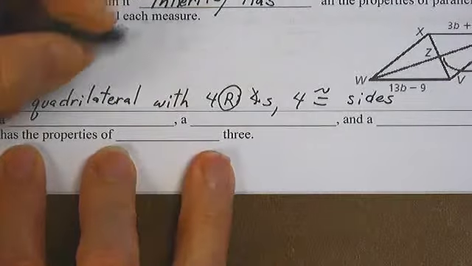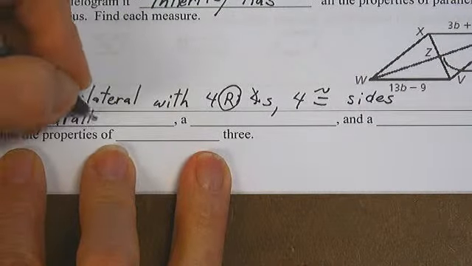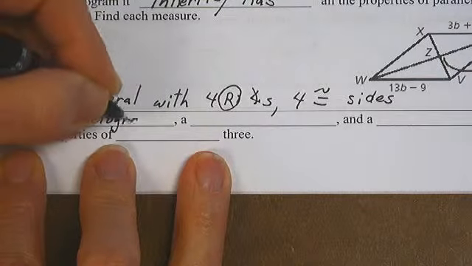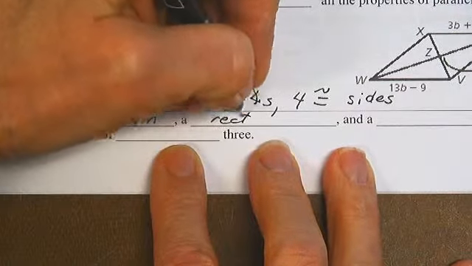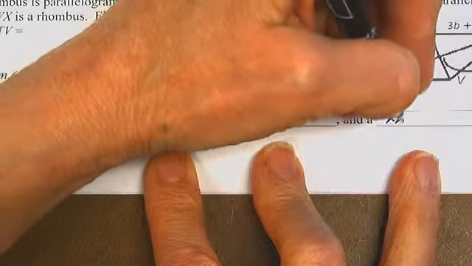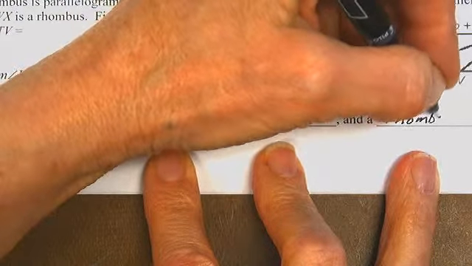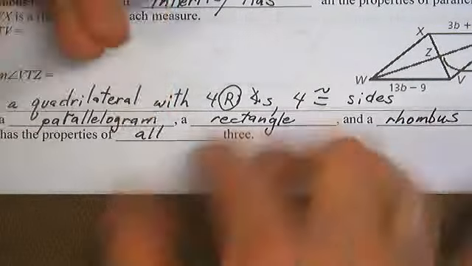A square is a parallelogram, a rectangle, and a rhombus, so it has the properties of all three.